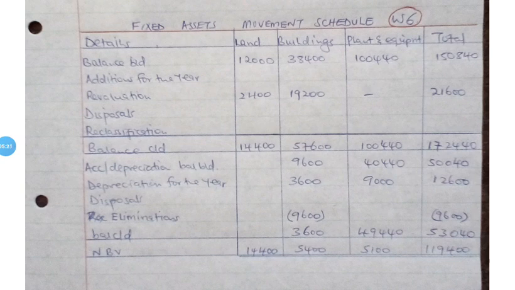So this is the format. Even if we don't have some figures, I decided to write the whole format for the fixed asset movement schedule. In this question, we don't have some items, but this is how it is supposed to be in case you are given a well-detailed question.